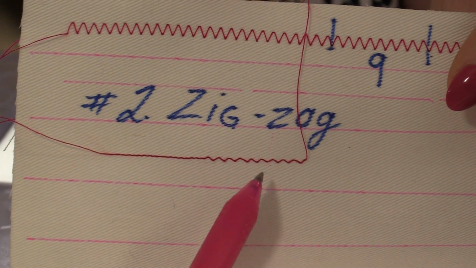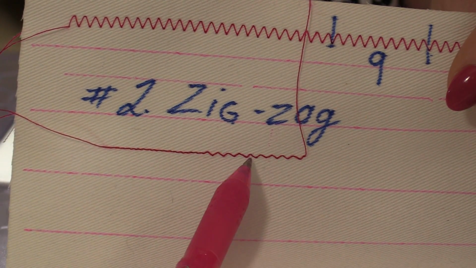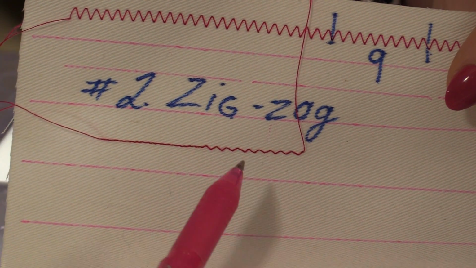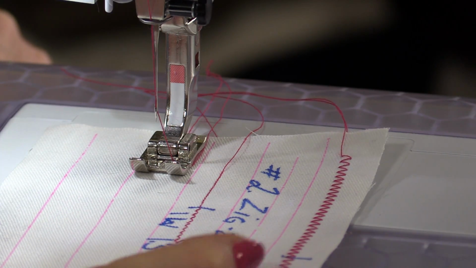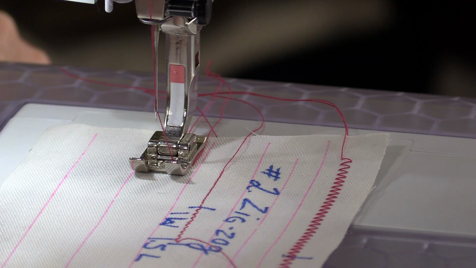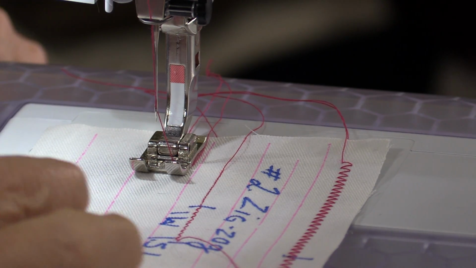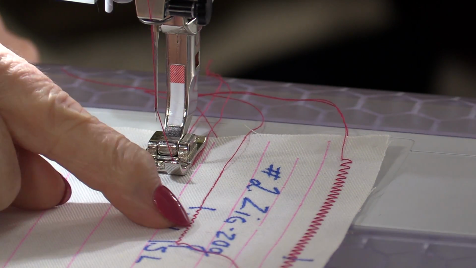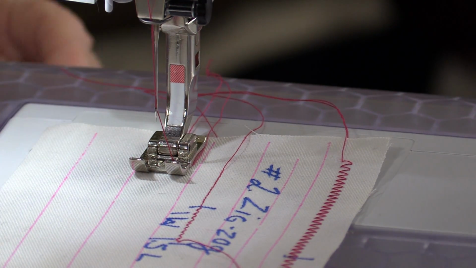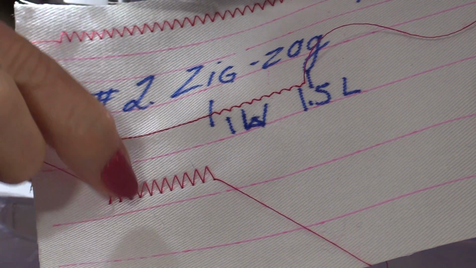Before I do any more adjustments, I'm going to write right here on the fabric the setting that I have on the machine. The widest width on my machine is 5.5. You will see the big difference between this 1 and the 5.5. So it's covering a larger space.